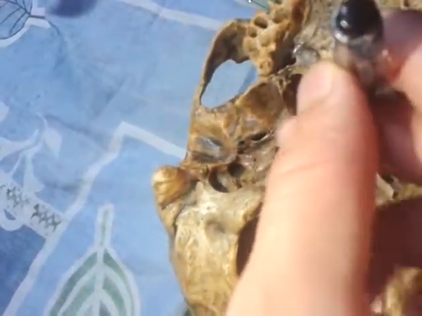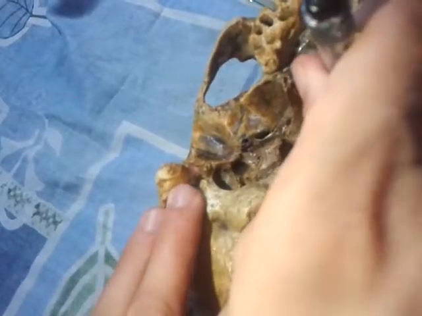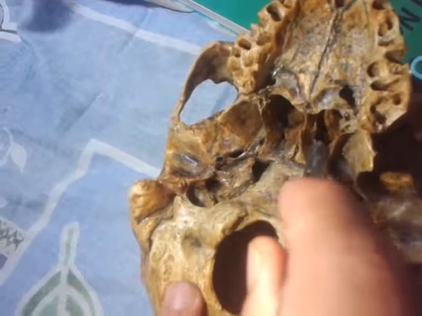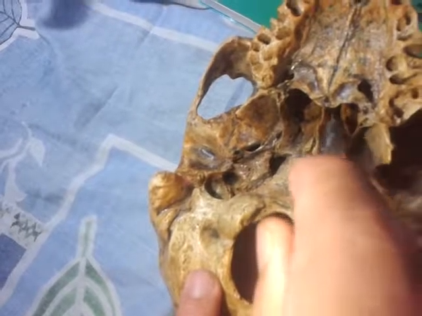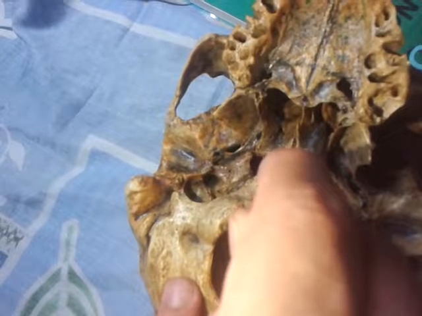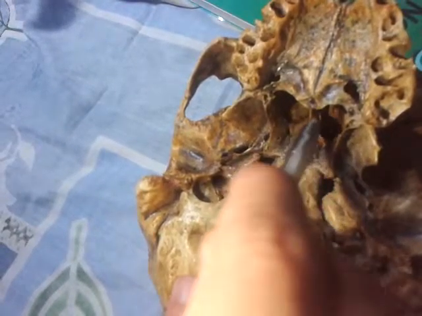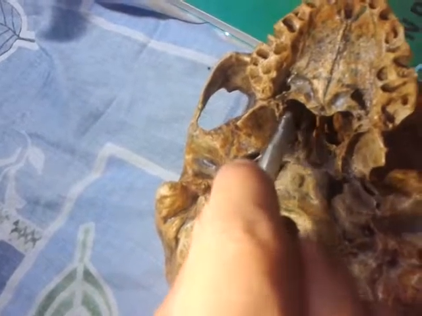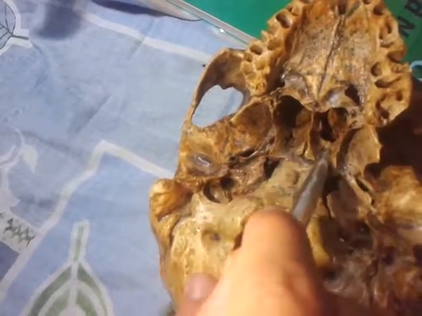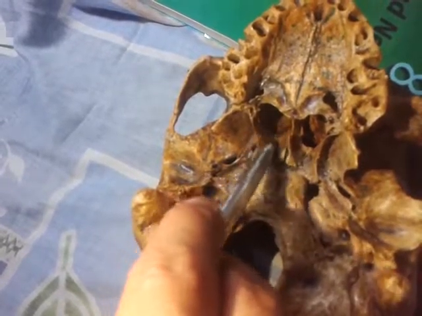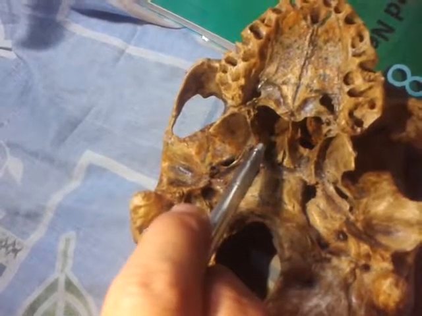The sphenoid sinus continues anteriorly. Now a septum arises from the body of the sphenoid, dividing the sphenoid sinus into two parts, left and right. Lateral boundaries of the body of the sphenoid are limited here by the medial pterygoid plate or medial pterygoid process.